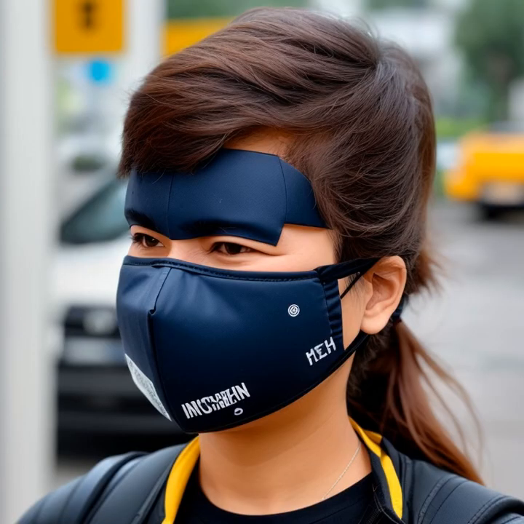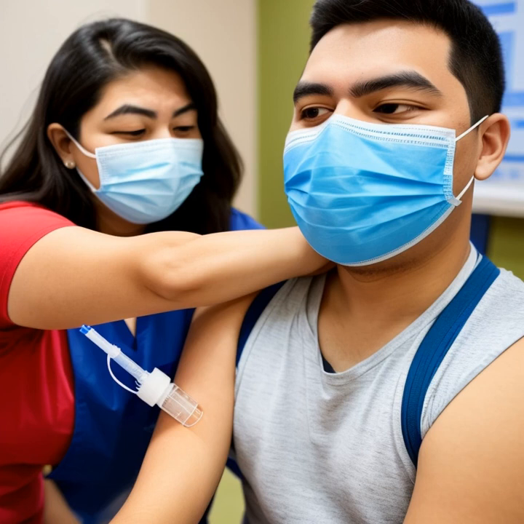Drinking plenty of fluids to stay hydrated and help thin mucus, making it easier to cough up. Getting plenty of rest to allow your body to focus on fighting the infection. Using a humidifier or inhaling steam to help relieve congestion and ease breathing.